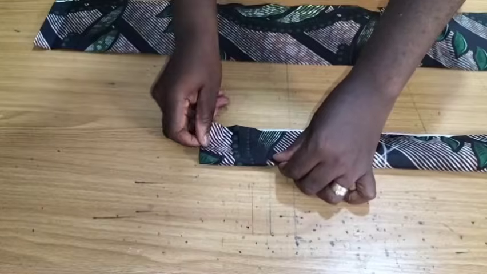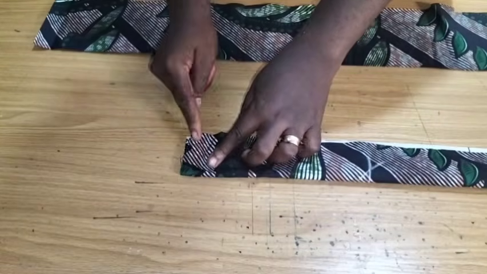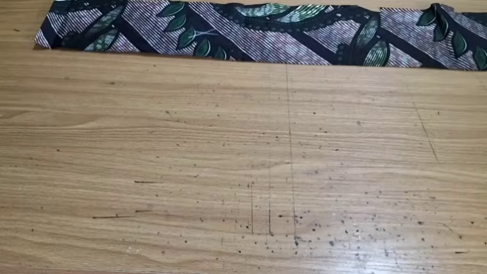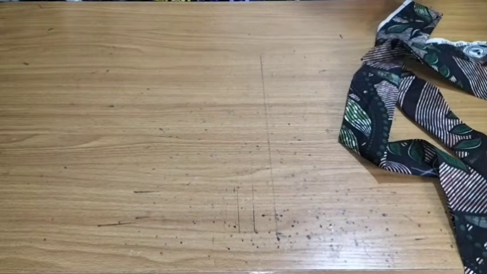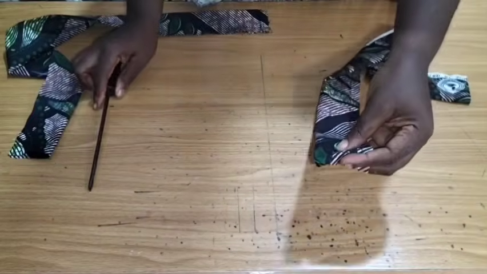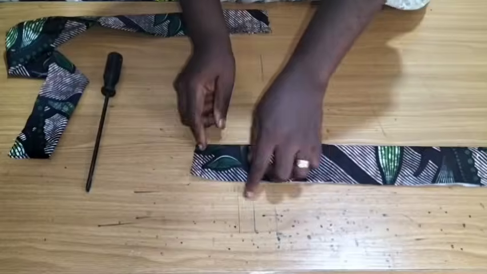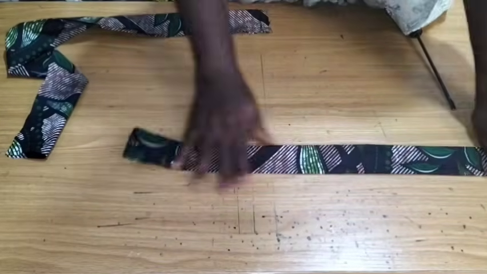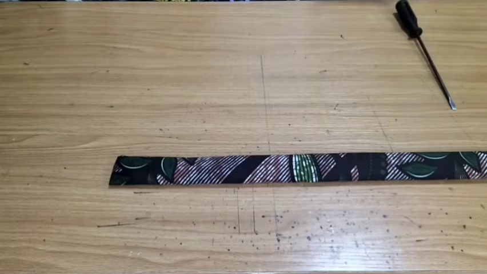So I am going to put it together because I want to sew the belt at 1/2 inch right now, leaving that part open for turning. The belts are ready. I made 2 belts, so I'll just use my screwdriver and turn it right side. I also gave it a good press after I'm done turning for both belts.